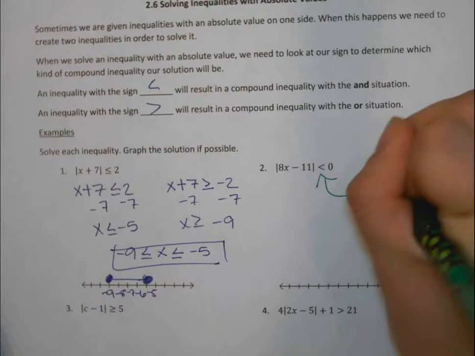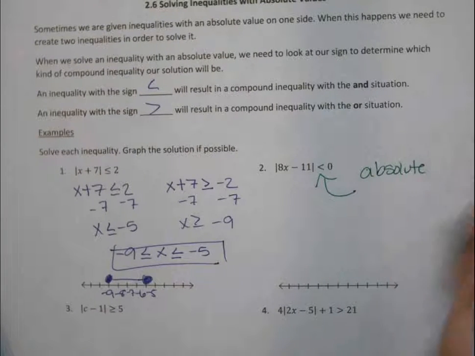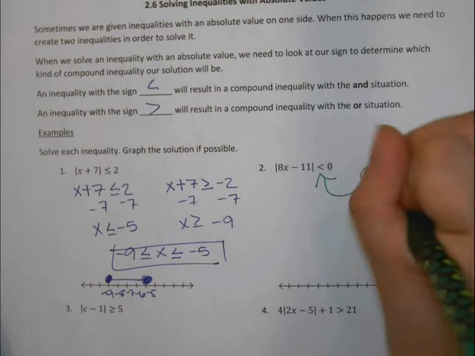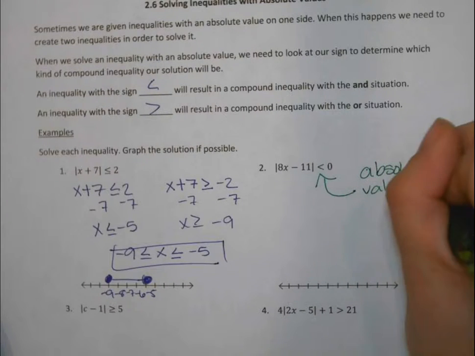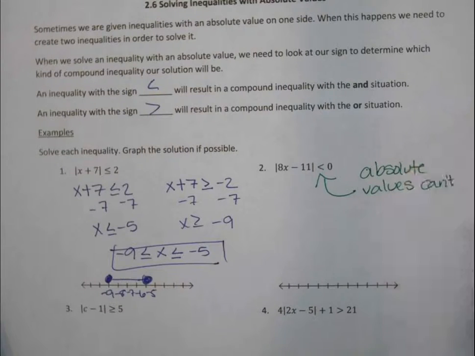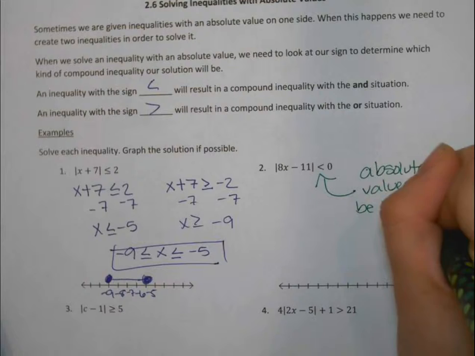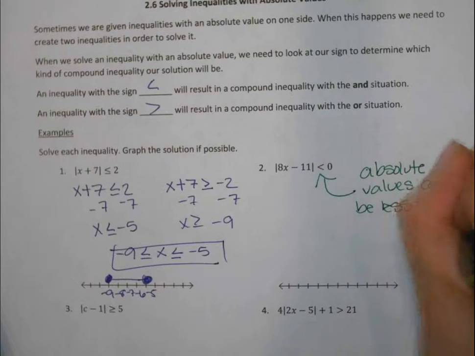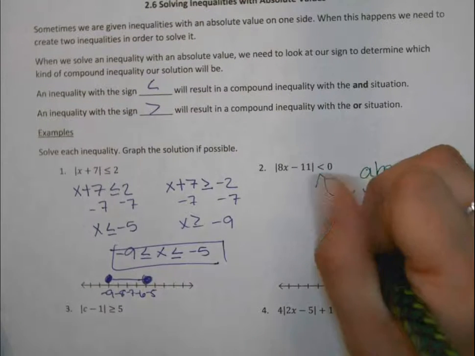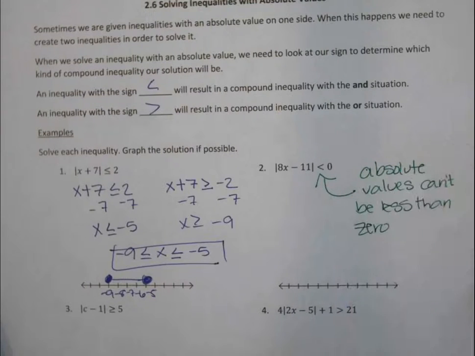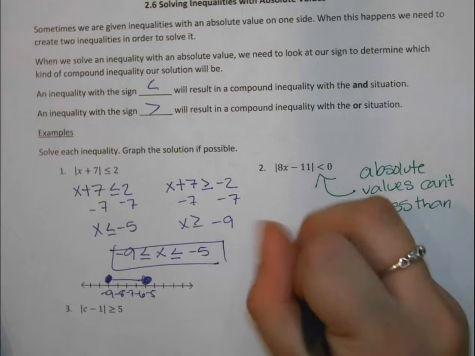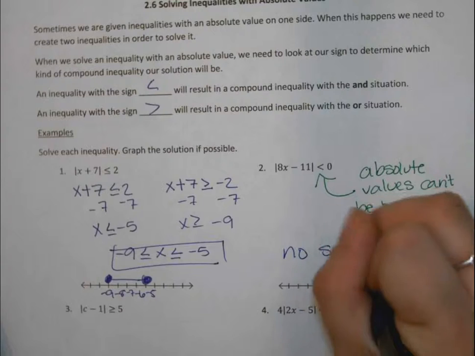Okay. On number 2, absolute values cannot be less than 0. So this means this one has no solution. Because if it was less than 0, it would make it negative. And absolute values, remember, always give you positive answers. No solution.